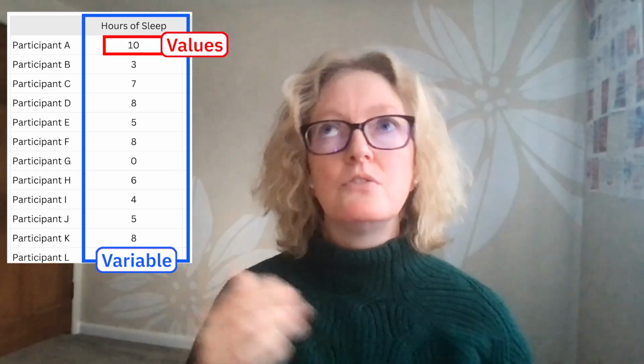Where do I find the variables when I open a data set? The columns in a data set are the variables, and the rows are the people or cases. Picture a giant spreadsheet. The column labeled hours of sleep is your variable, and the rows filled with numbers like 10, 3, 7, those are your values.